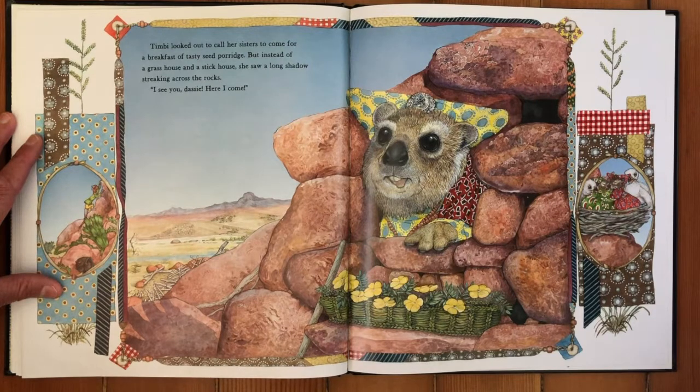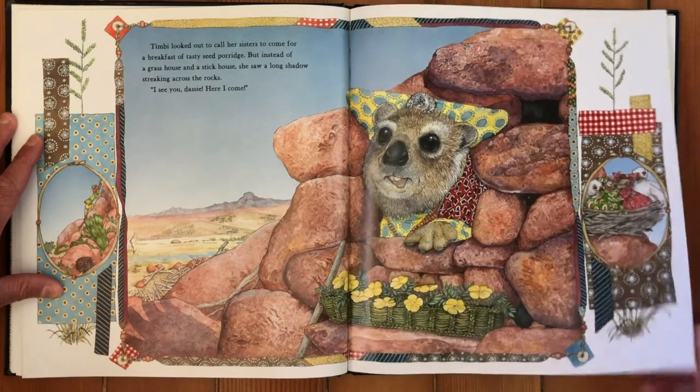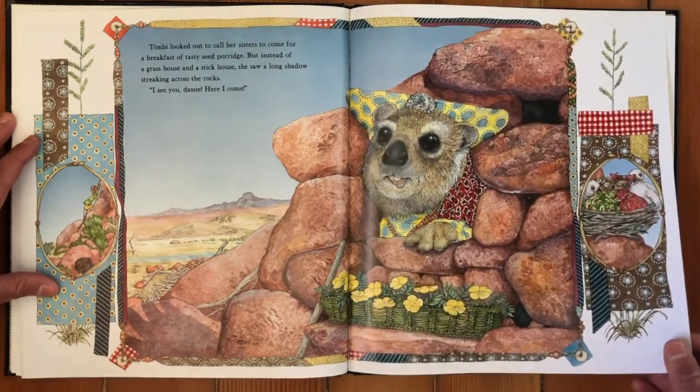Tibby looked out to call her sisters to come for a breakfast of tasty seed porridge. But instead of a grass house and a stick house, she saw a long shadow streaking across the rocks. "I see you, Dassie. Here I come." Oh no, that was the eagle.